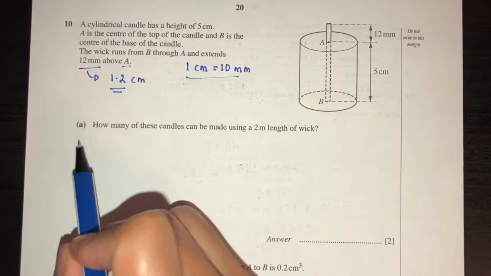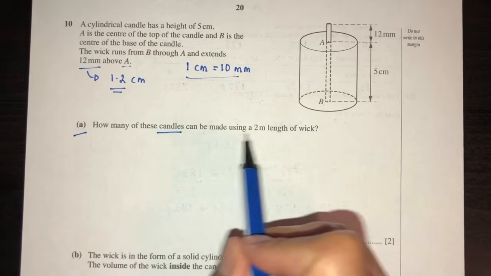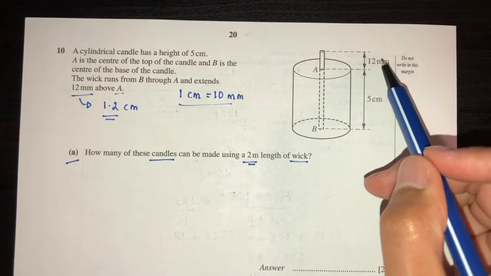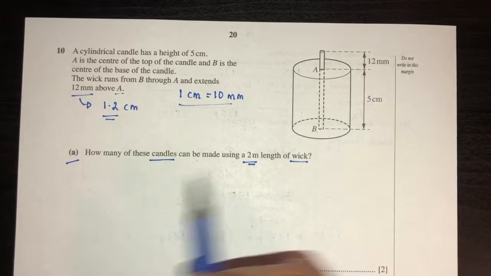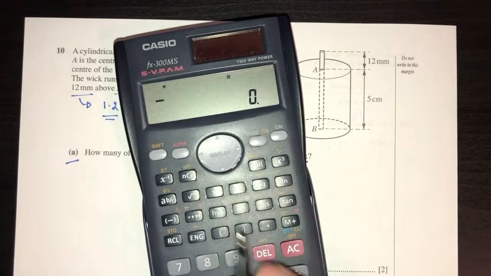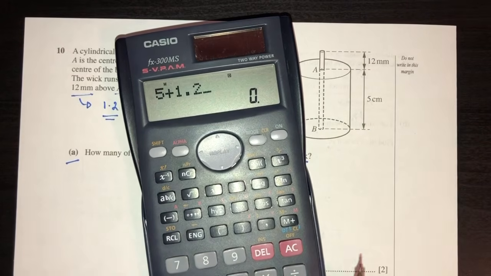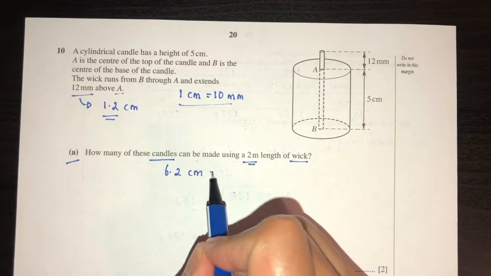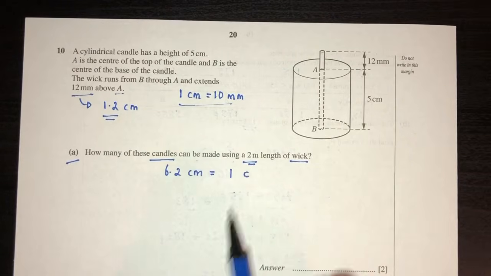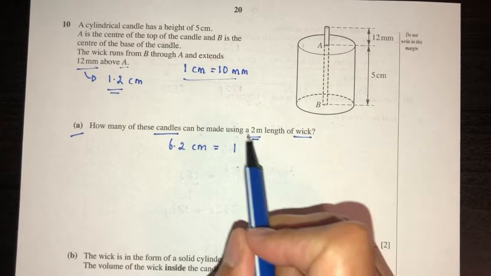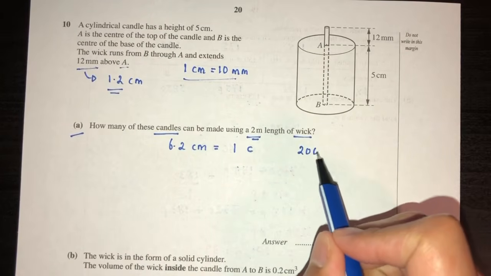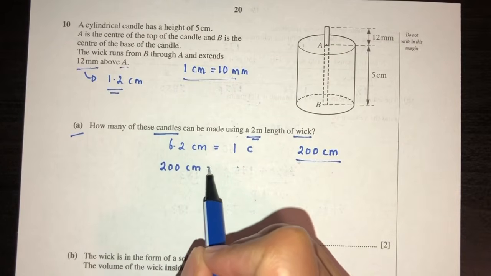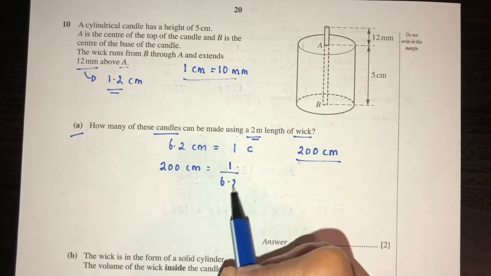Now question, how many of these candles can be made using a 2 meters length of wick? As you can see, one candle is made using this length. So what is this length? So let's add 5 centimeters plus 1.2, that will be 6.2. So 6.2 centimeters is equal to 1 candle. So let's see, for this length is 2 meters. So 2 meters is 200 centimeters. So 200 centimeters will be what? Will be 1 divided by 6.2 times 200.